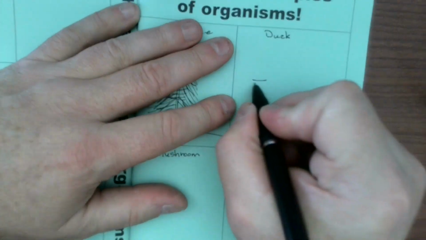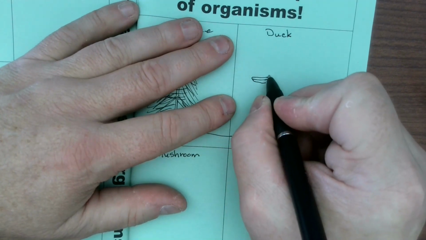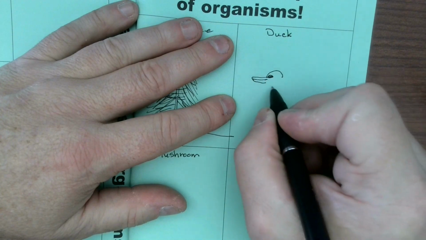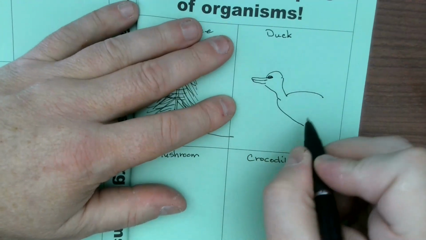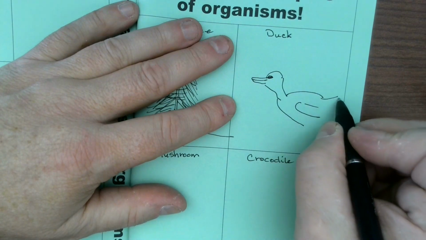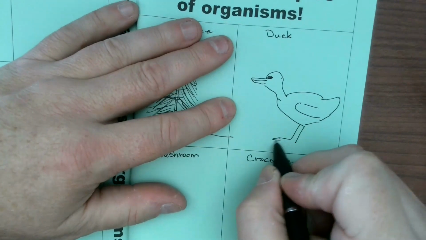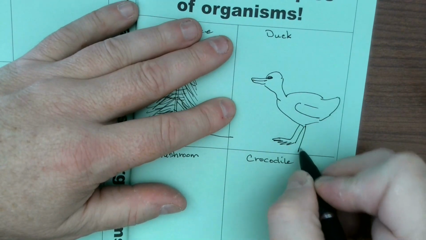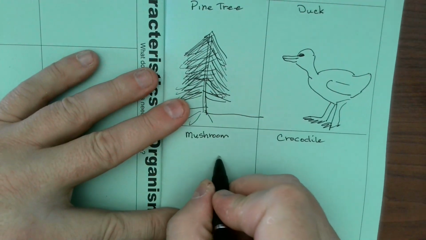A duck. Ducks have webbed feet. Okay, there's my duck. Mushroom.